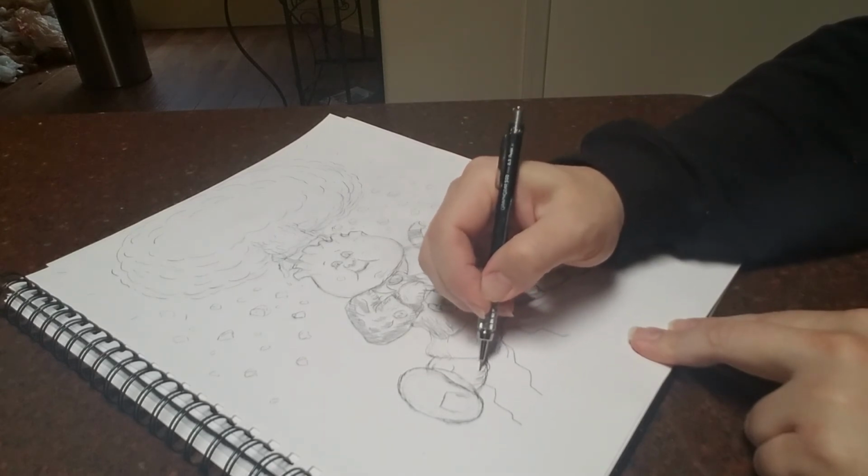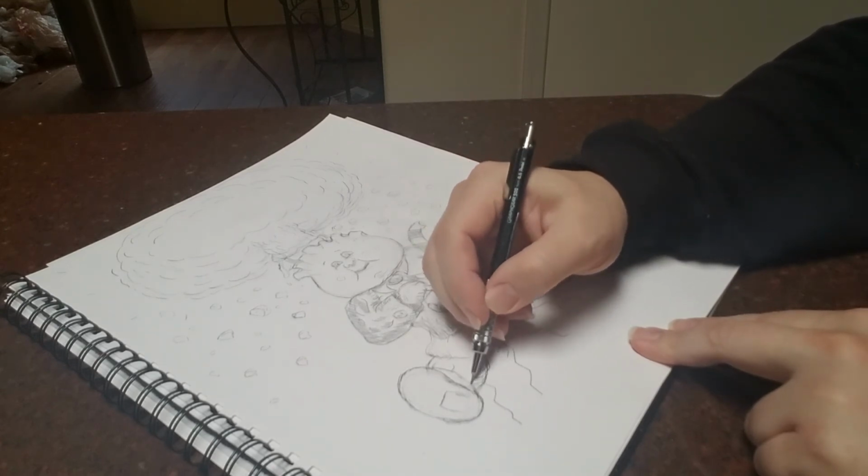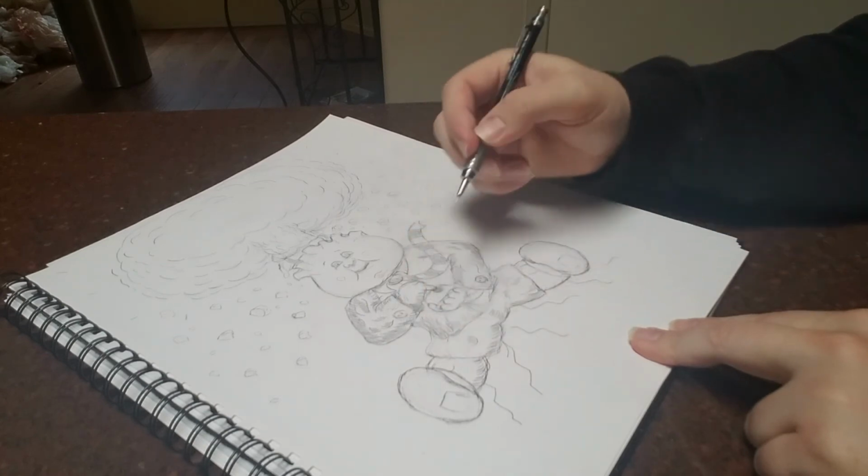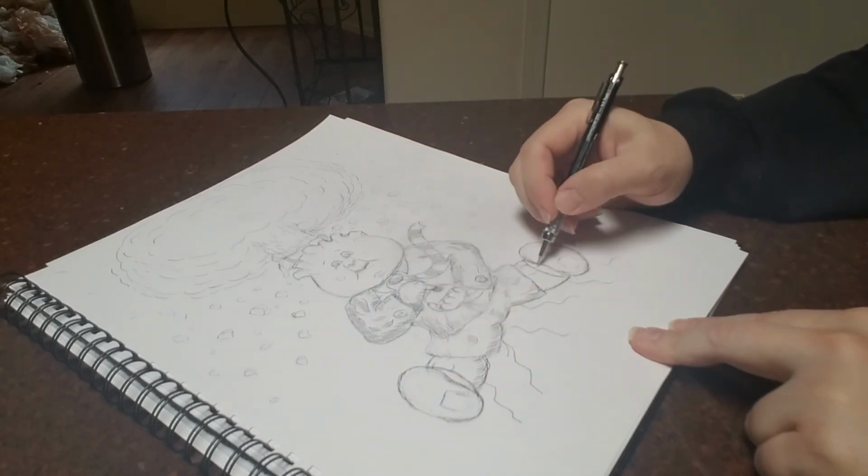Lower leg right here, that's kissing the surface. It's gonna make that top portion of his shoes more visible.